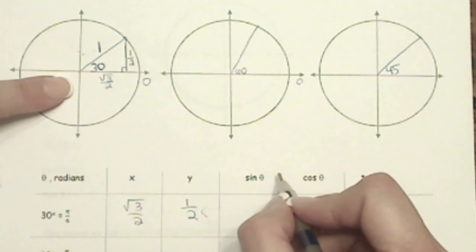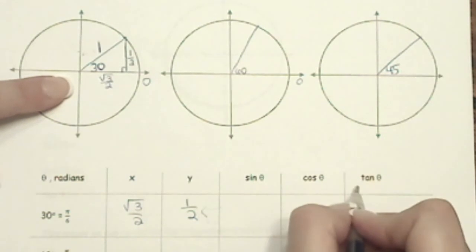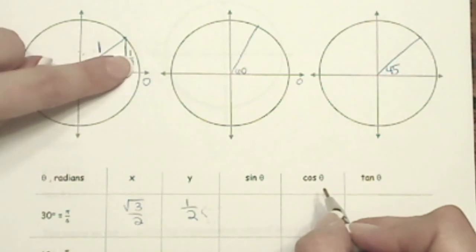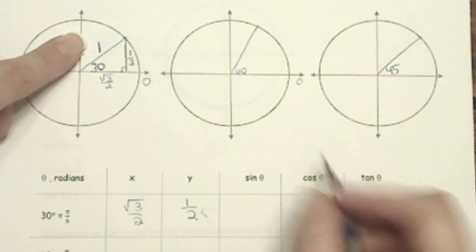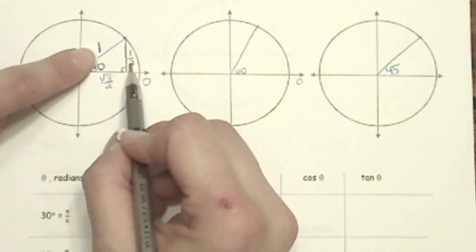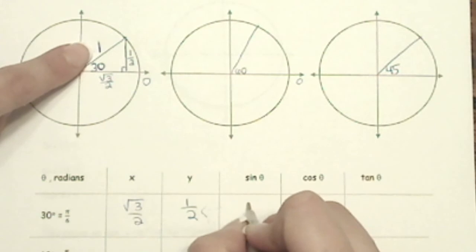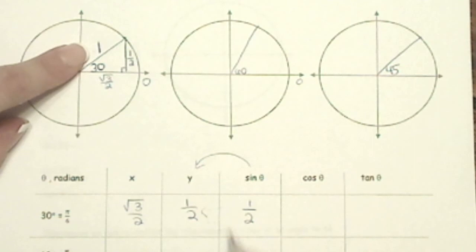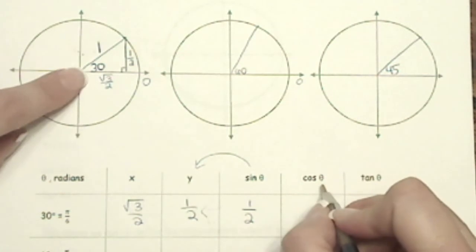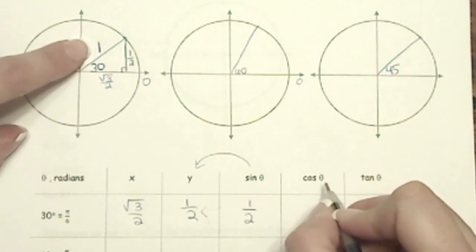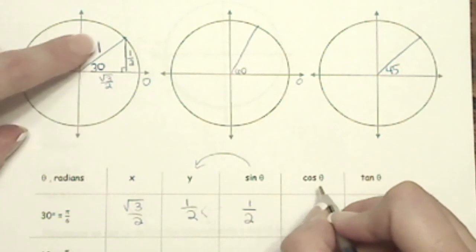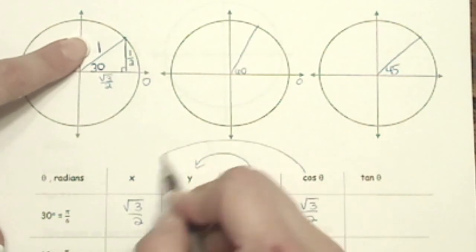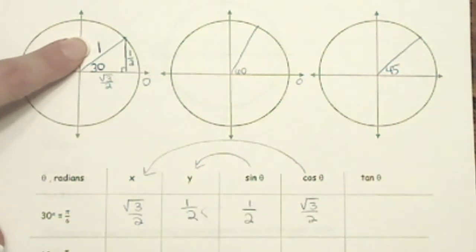Now let's look at what the sine, cosine, and tangent value are for this angle of 30 degrees. The sine value would be opposite over hypotenuse, and since the opposite is 1/2 and the hypotenuse is 1, 1/2 divided by 1 will give us a value of sine, which is 1/2, which happens to be equal to the y-coordinate. The cosine value is adjacent over hypotenuse. Square root of 3 over 2 divided by 1 is going to be square root of 3 over 2, which happens to be equal to the x-coordinate.